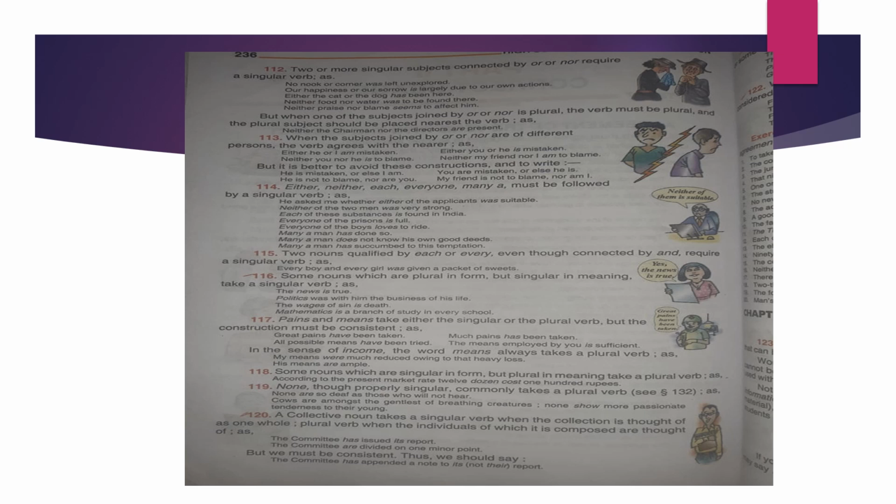According to the present market rate, 12 dozen cost 100 rupees. So this is an example for this. And none, though properly singular, is commonly taken as a plural verb, as you can see: none are so deaf as those who will not hear, and crows are amongst the greatest of breeding creatures.